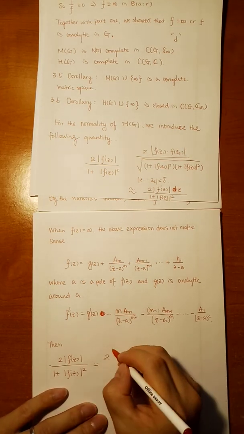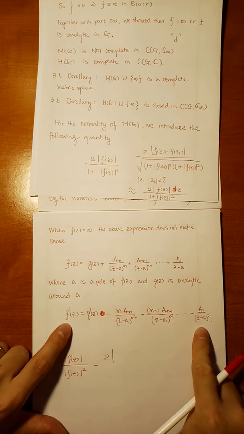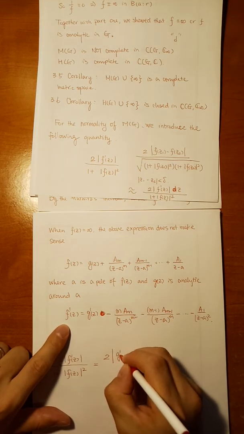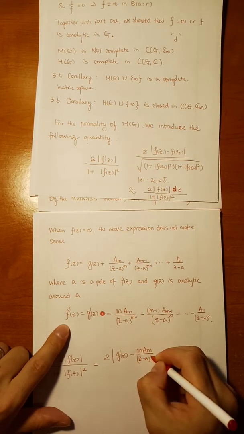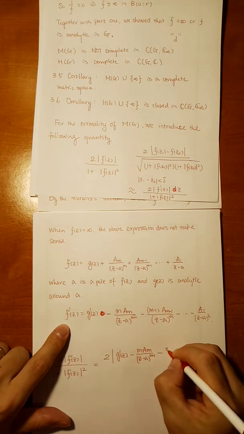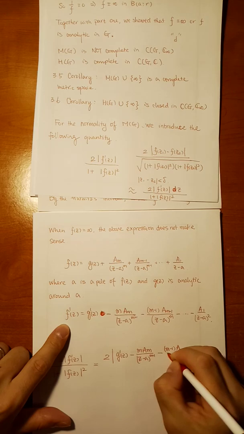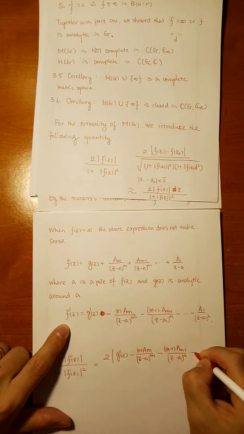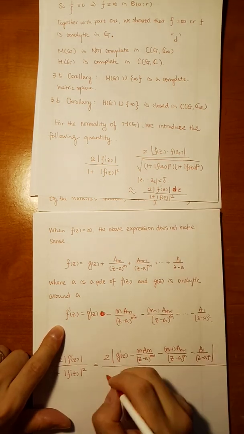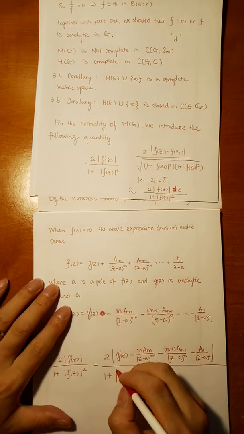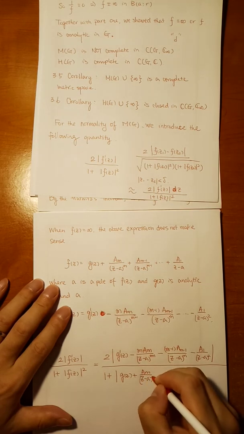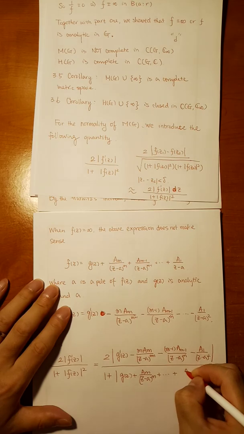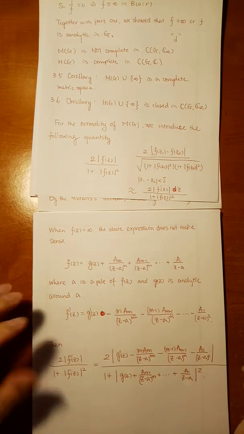Let's try to compute. This is f prime: g'(z) minus m a_m (z−a)^(−m−1) minus (m−1) a_(m−1) (z−a)^(−m) minus ... minus a_1 (z−a)^(−2). This is the numerator. The denominator is 1 plus |g(z) plus a_m (z−a)^(−m) plus ... plus a_1 (z−a)^(−1)| squared.